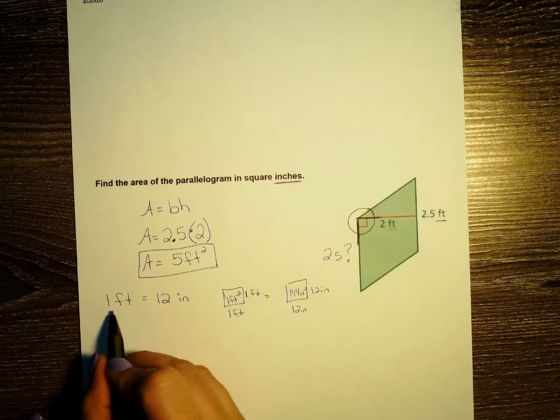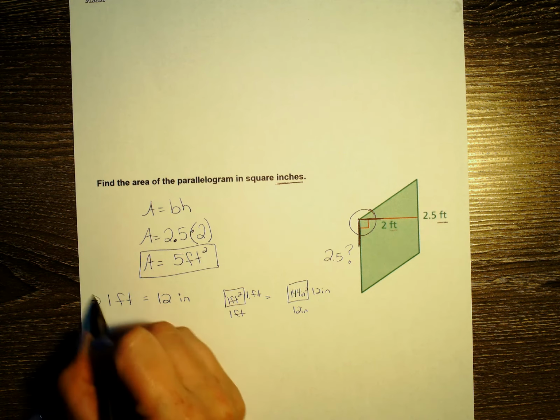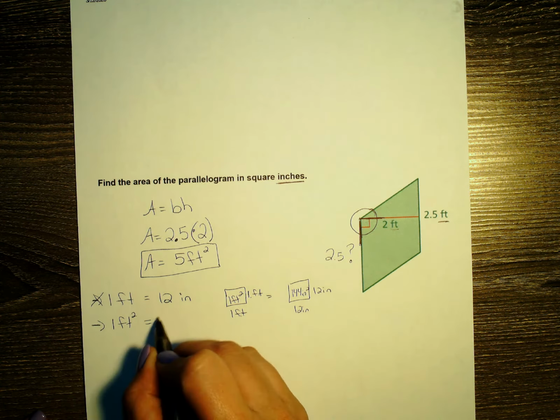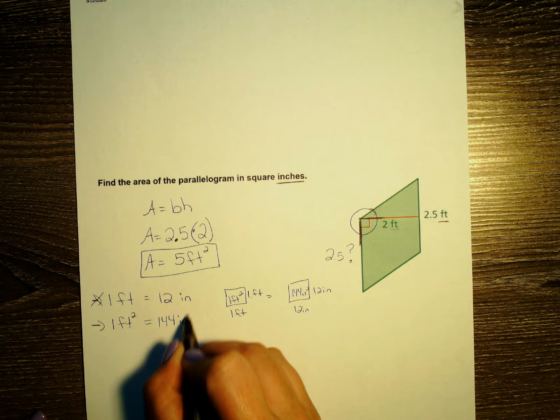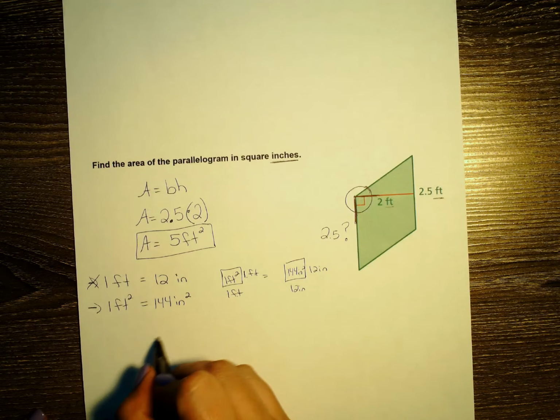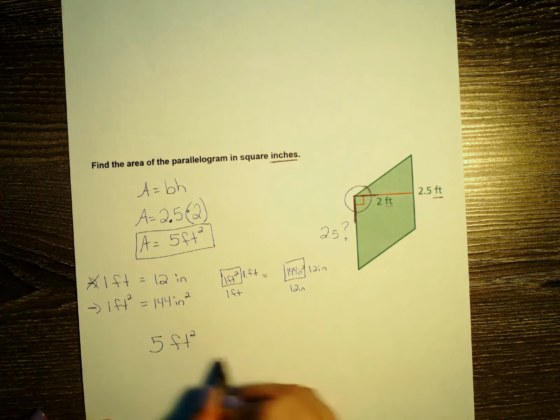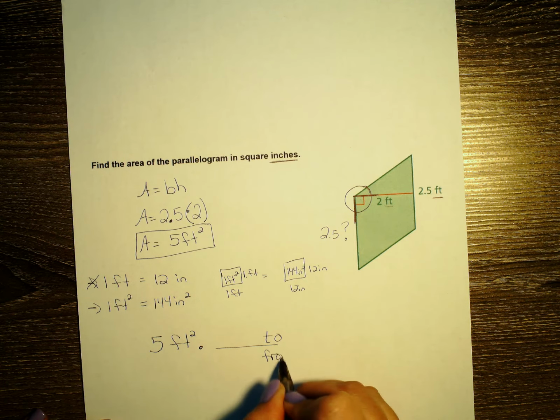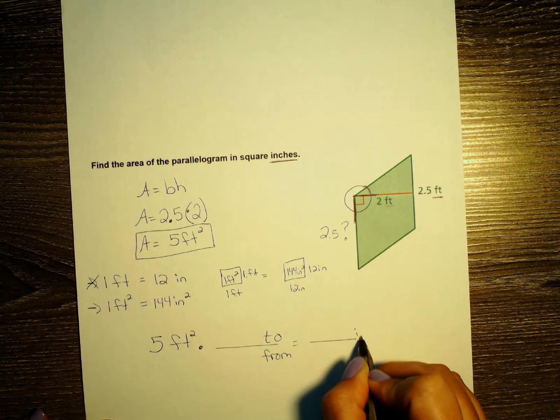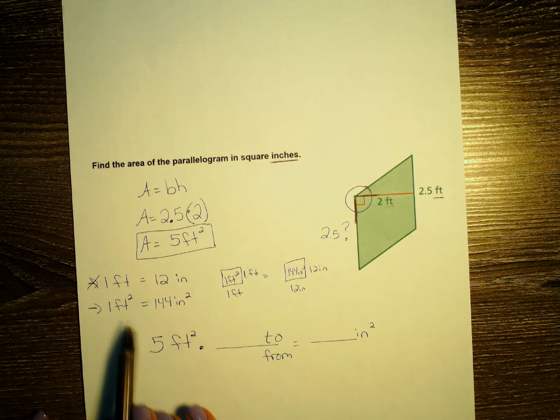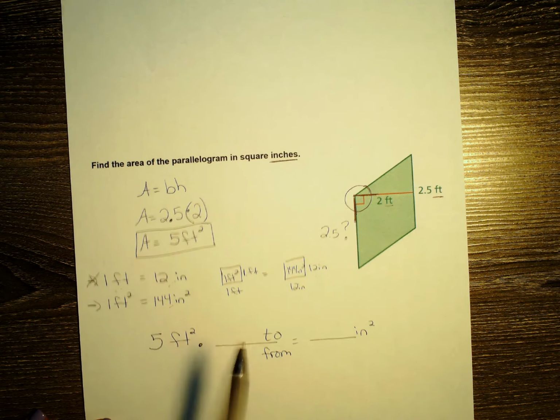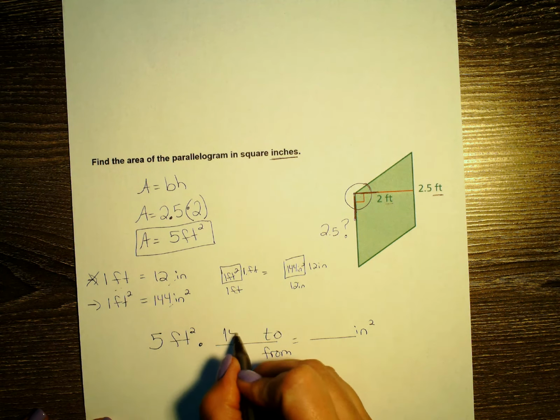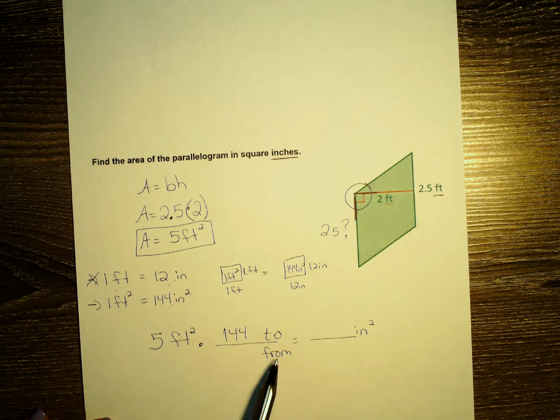So we actually are not going to use this conversion factor. We're going to use this conversion factor of 1 foot squared, which is equivalent to 144 inches squared. And then if you remember, we're going to go back to our 5 feet squared, and now we can do our conversion formula. You just have to remember that you had to find the area. So what are you converting to? You're converting to inches squared, which is 144. What are you converting from? Feet squared.